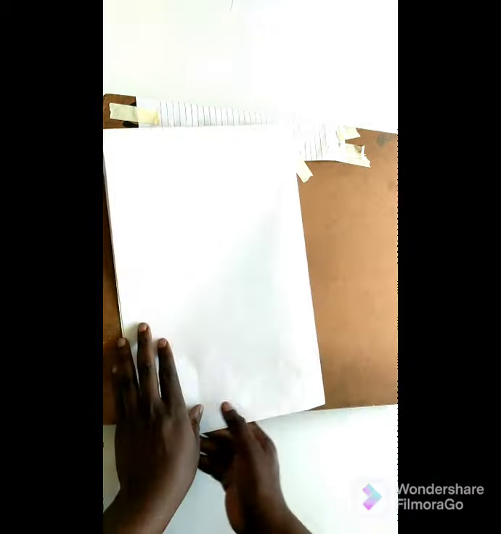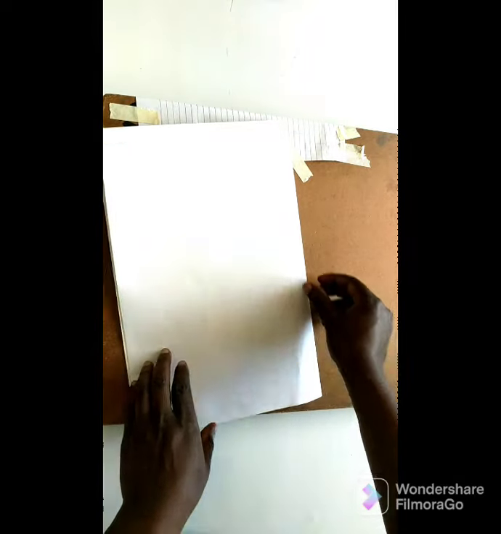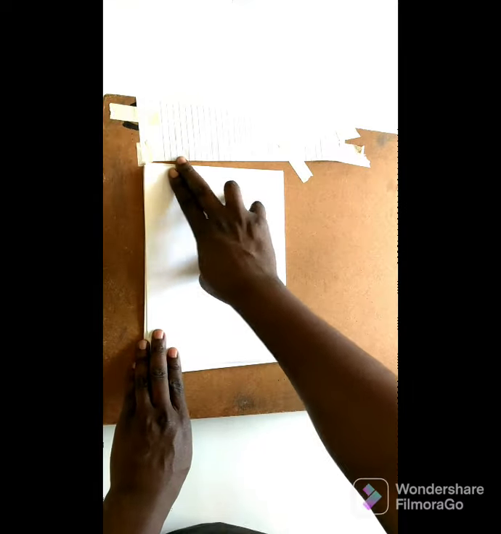So if you fold this A3 size into 2, you get the A4. If you fold the A4 into 2, you get the A5 and so on.